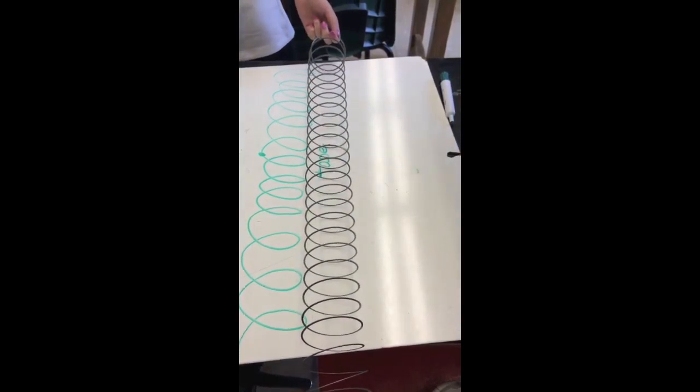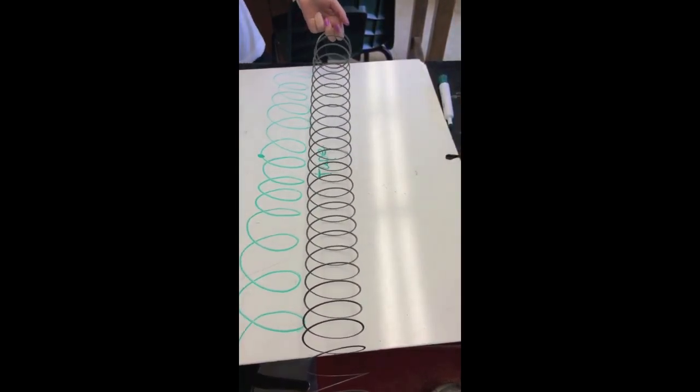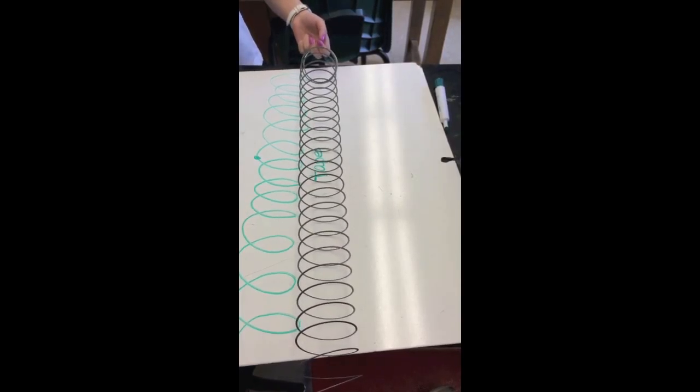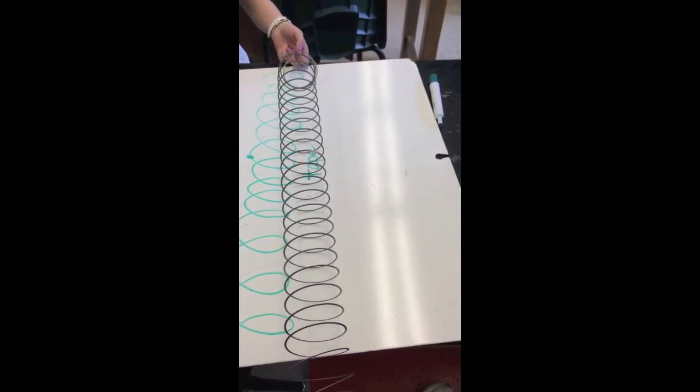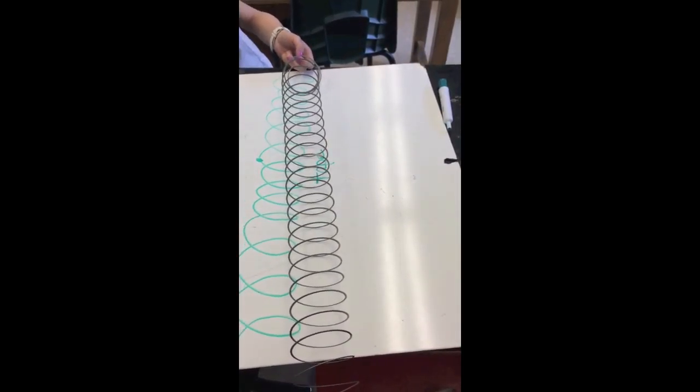Today we are going to talk about the topic of sound waves. But before we talk about sound waves, we need to learn about the longitudinal wave first, because a sound wave is a kind of longitudinal wave that travels through a medium.